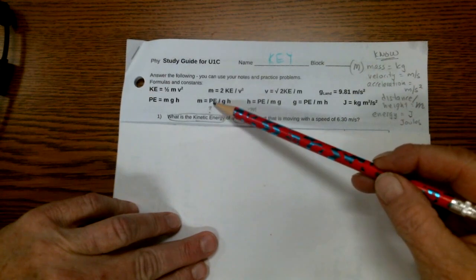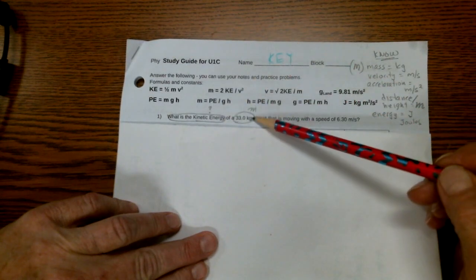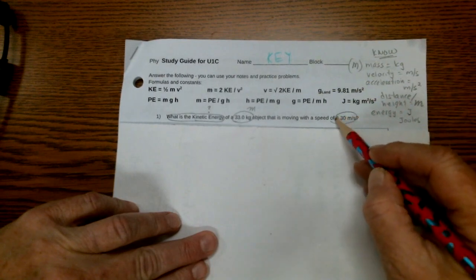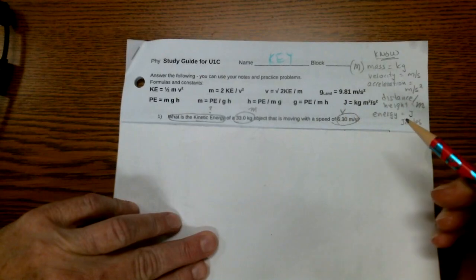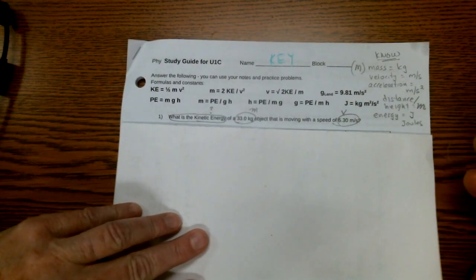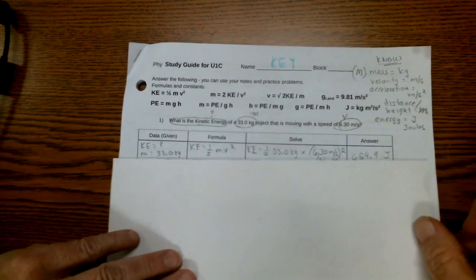For example, the first one says, what's the kinetic energy? That gets a question mark. Kilograms, that is the mass. And then here I've got meters per second, so that has got to be the speed. We are using the V for velocity, but speed and velocity have the same number.